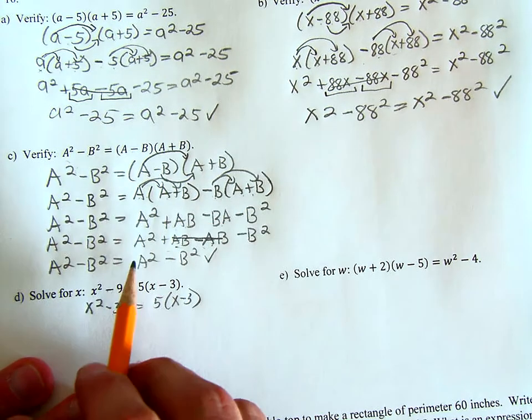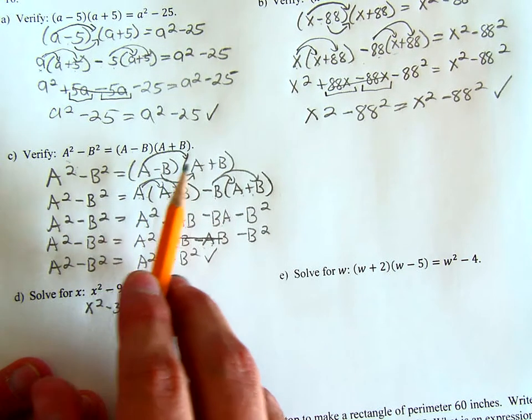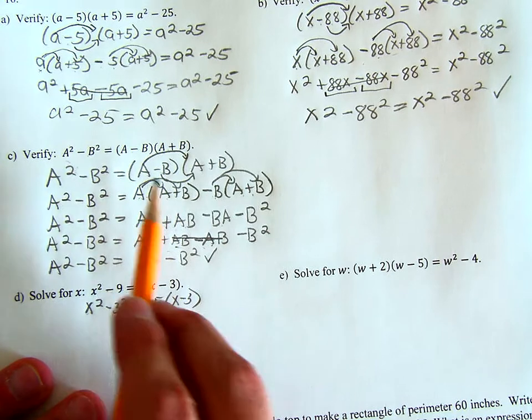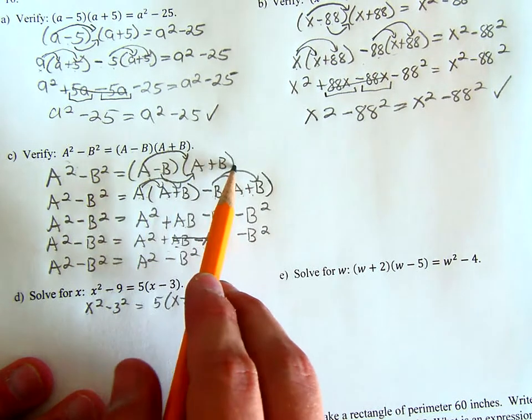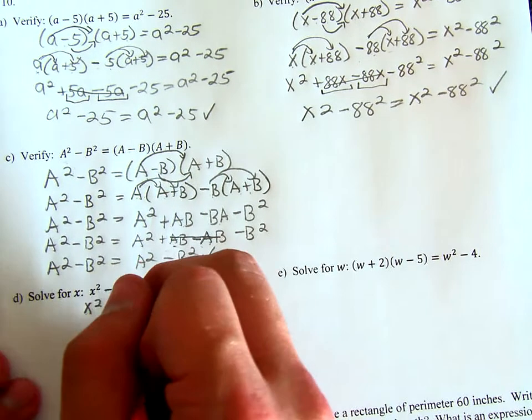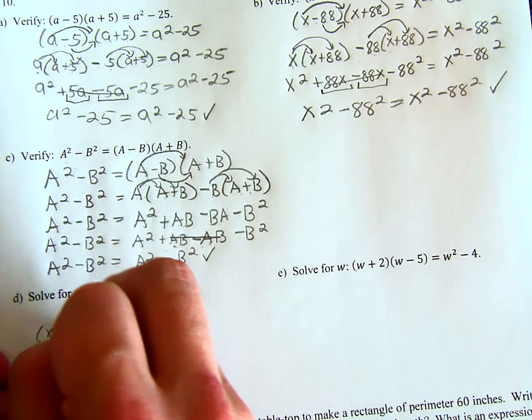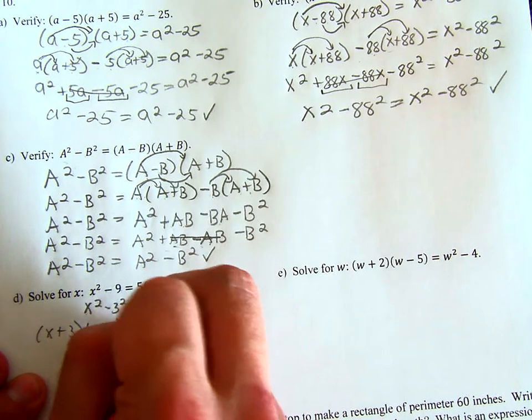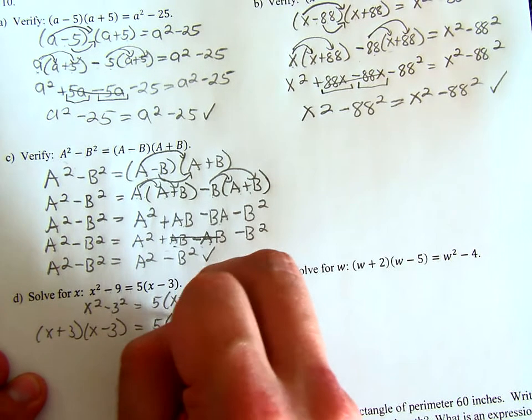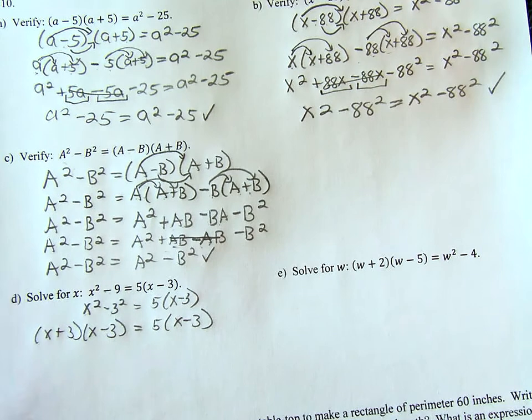And if we did that, we can use exactly what we just found out. It will equal a minus b, a plus b. Or in this case, x minus 3, x plus 3. So we can rewrite x squared minus 3 squared as x plus 3, x minus 3. And that's equal to 5 times x minus 3. Okay? So now we have a problem like we just had before.